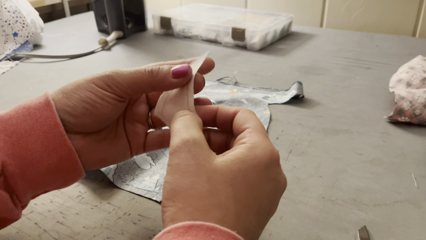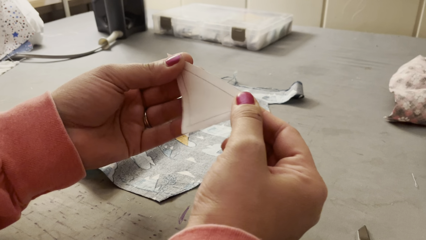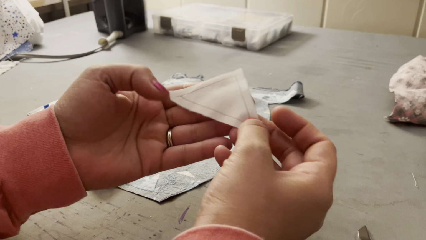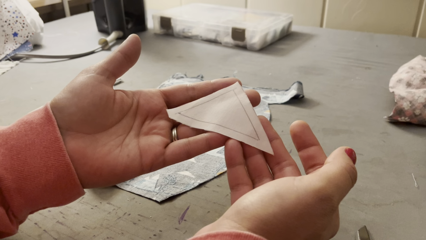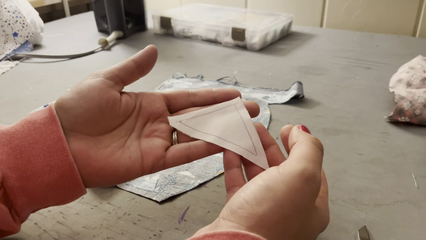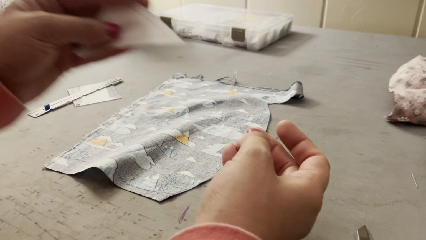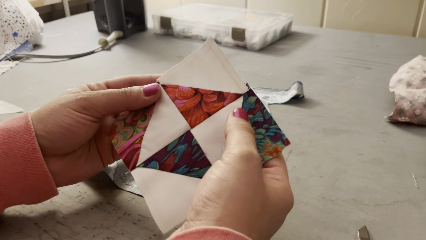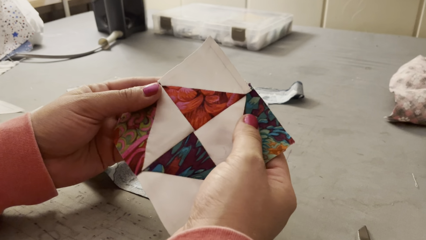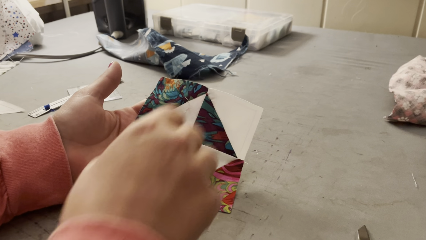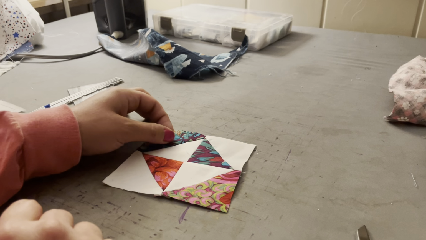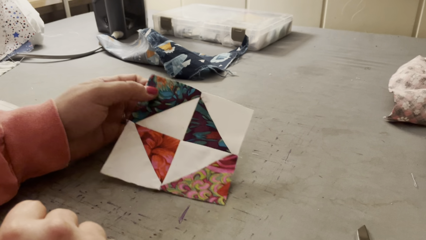So that's my on grain, probably cross grain and bias. So when you are using triangles, you have to be really careful in sewing so you're not stretching it out. This piece is called a block. This is the actual, I'm going to put a bunch of these together to make a quilt.